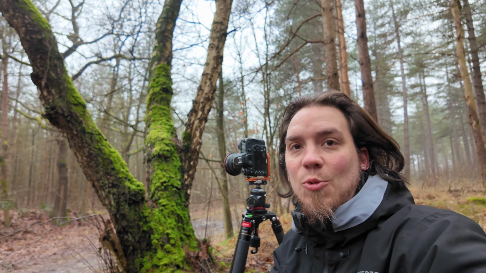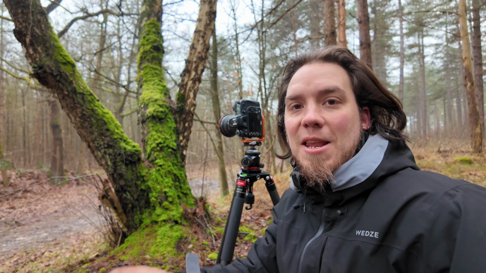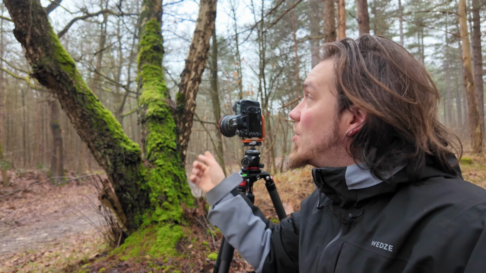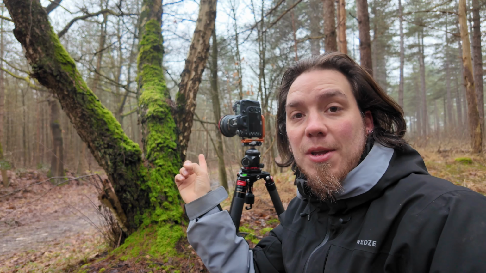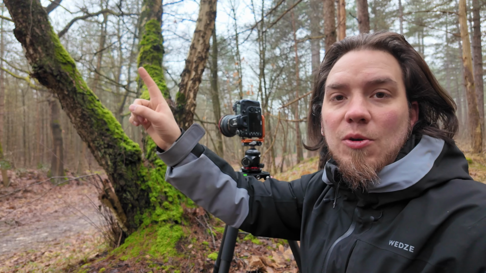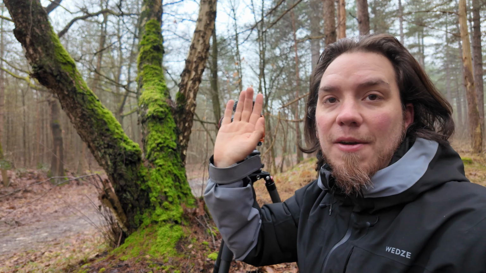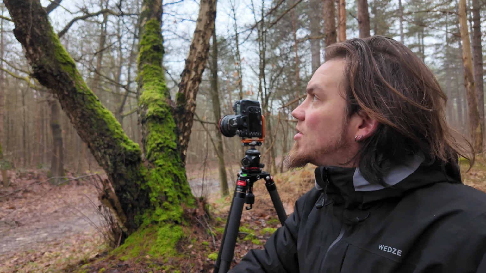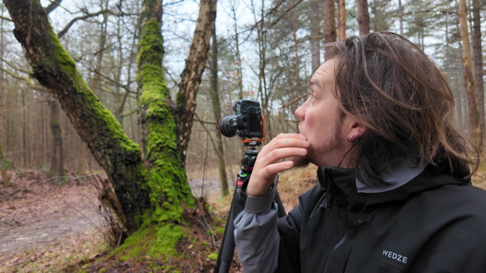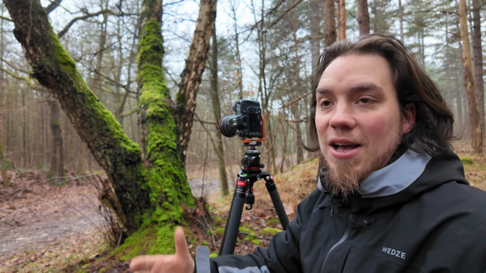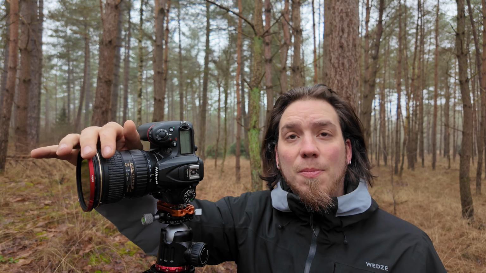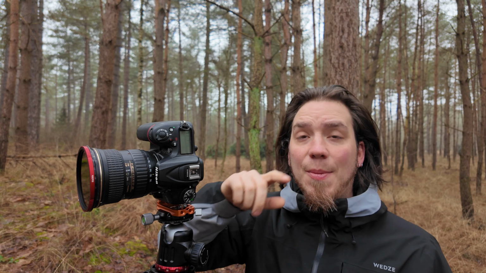Again, I'm trying something here, and I've put the Tokina 11-20mm onto the body, and I'm super close to this birch tree, and you can see it's covered with moss. Between those two trunks here I have a view on, I think, an oak tree, not entirely sure, but it's also covered with moss, and it really caught my eye. And like you saw, I've put the circular polarizer and ND filter onto the lens.